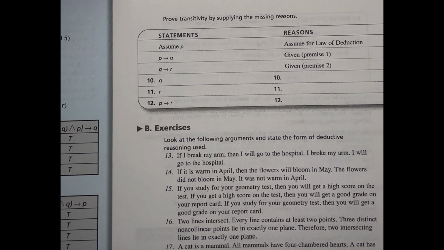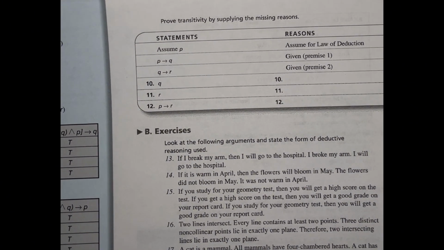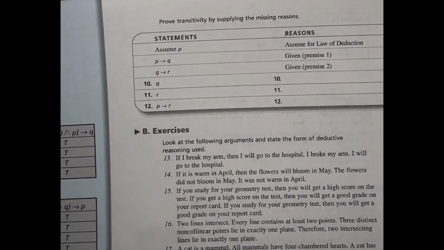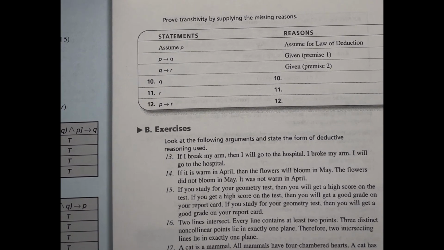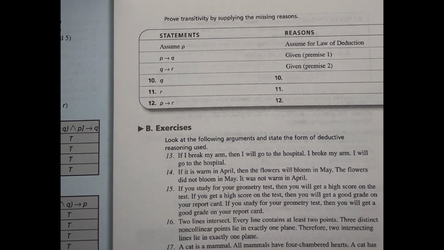So you're basically going to be looking at the information in your book. You're going to be writing what is underneath modus ponens, and then you're going to be writing what is under transitivity. So, and then I think I might have also had you do the cumulative review.